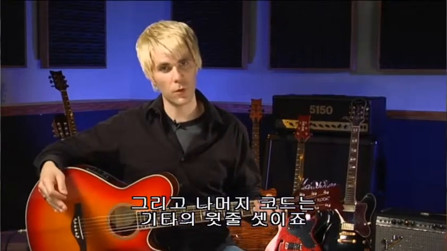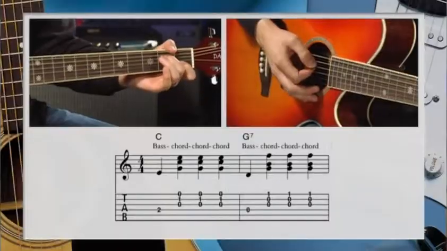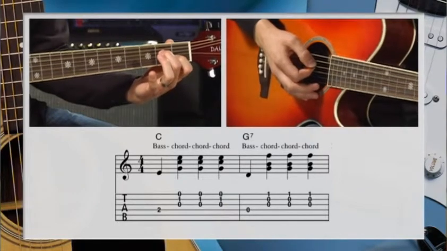A bass chord accompaniment breaks the chord up into two pieces. The lowest note, which we call the bass note, and the rest of the chord, which is usually the top 3 strings of the guitar. So the entire pattern looks like this. You're going to play bass note on the first beat, and then chord, chord, chord on 2, 3, and 4. It sounds like this. 1, 2, 3, 4.